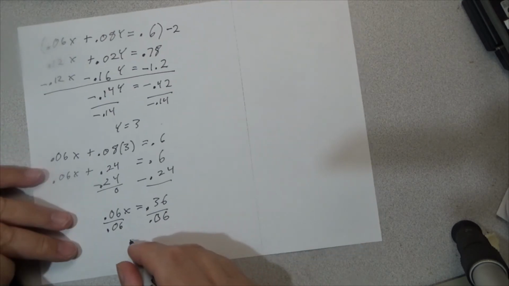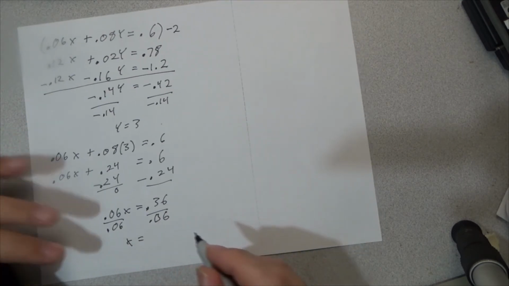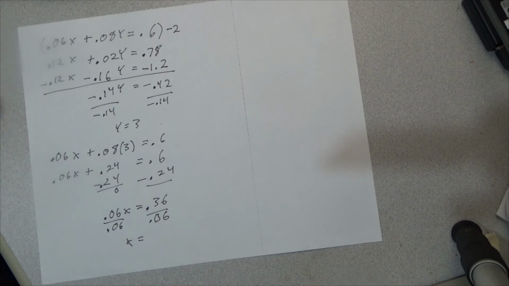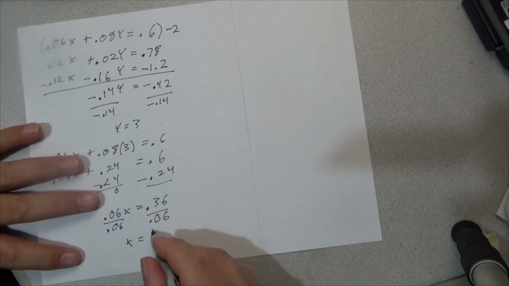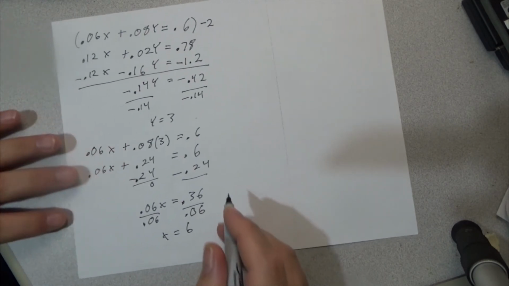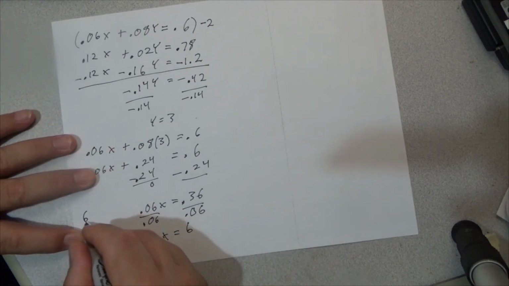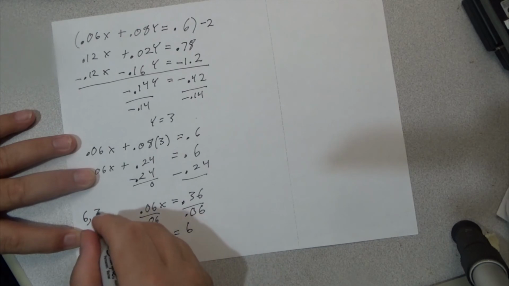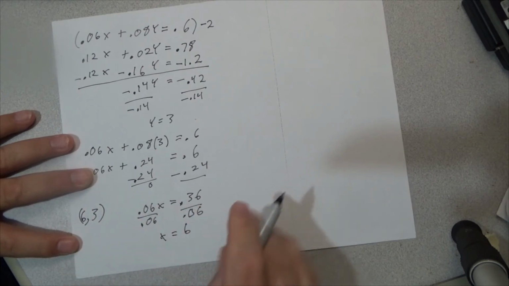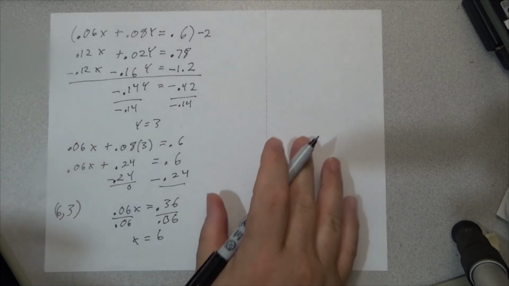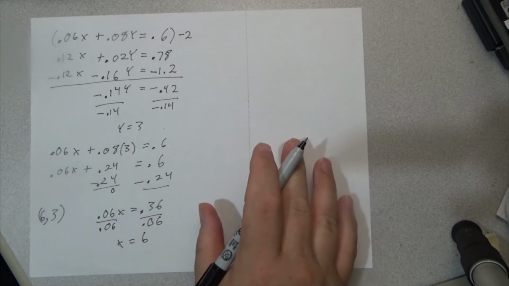So x equals 6. So the ordered pair solution here will be 6, 3. So that's where those two lines will meet.